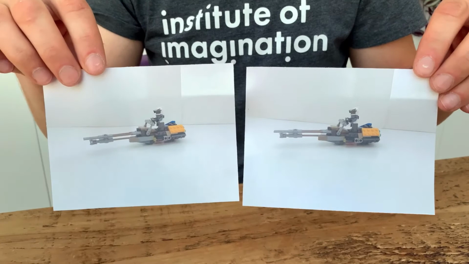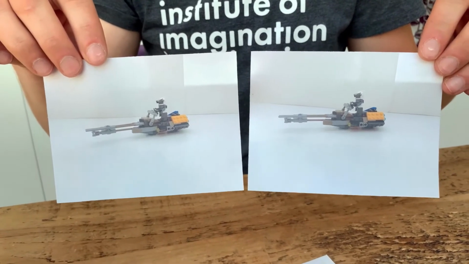Another method is the cross-eyed approach. Let's go back to our stereoscopic image that we created earlier. Now what you do with these images is place the picture you took on the right side to the left and the picture you took on the left side to the right. Then you need to cross your eyes.